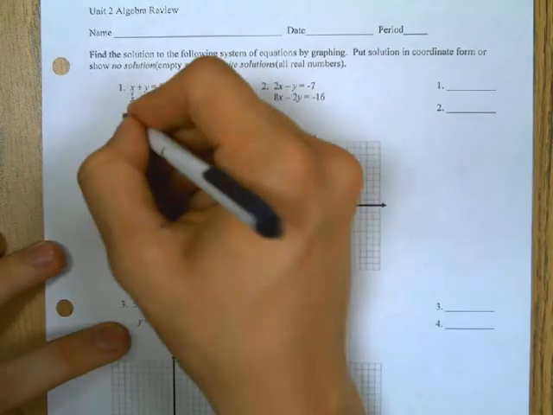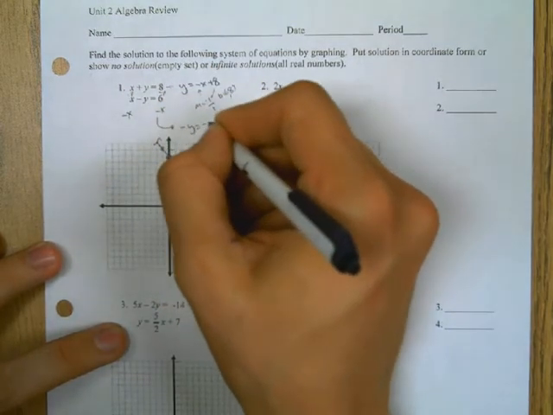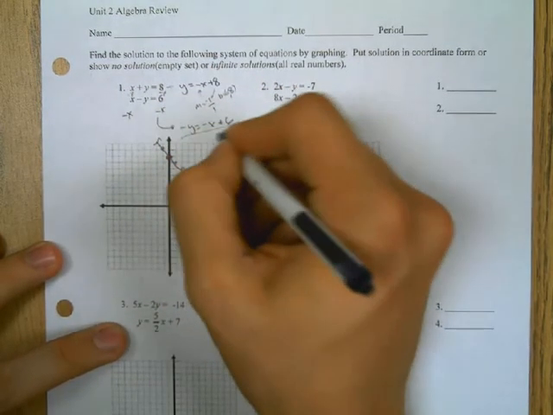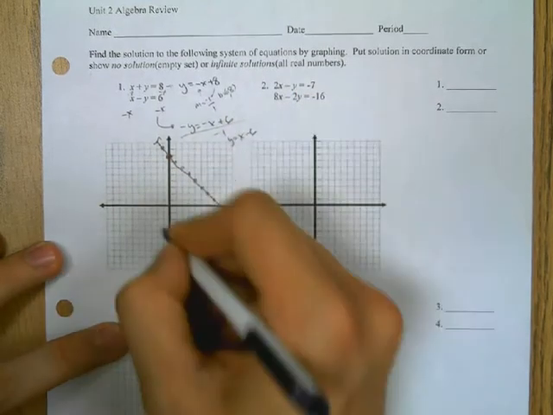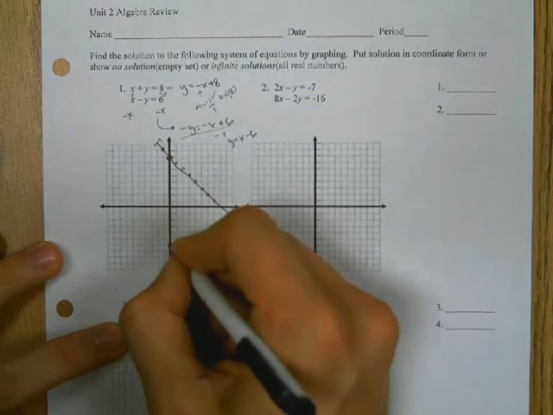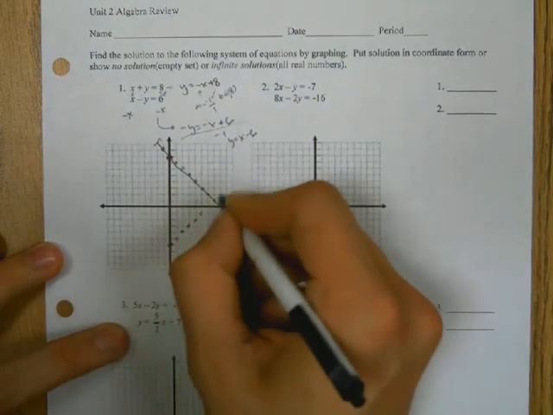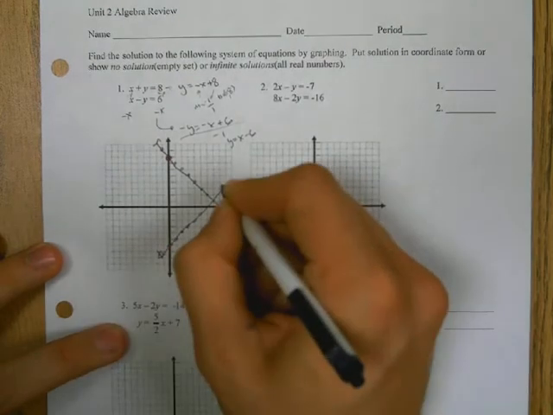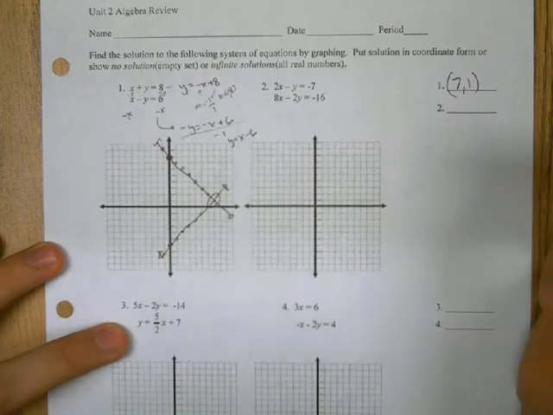Second line, pull the x from both sides. I've got negative y is equal to negative x plus 6. Divide everything by negative 1, and I'll get y is equal to x minus 6. And it's going to look just like this. It's got a slope of positive 1, intercept of negative 6. And these two lines, wherever they cross, that's going to be a solution. In this case, (7, 1) will be that solution.